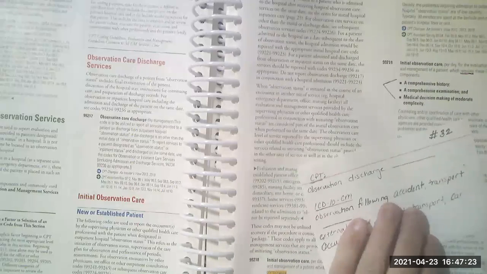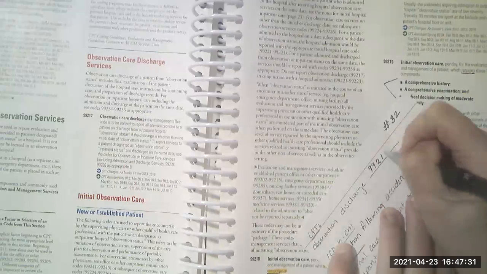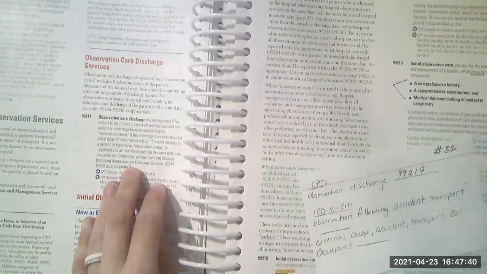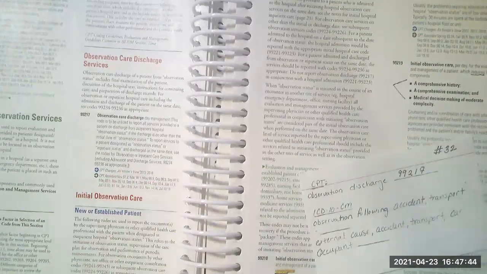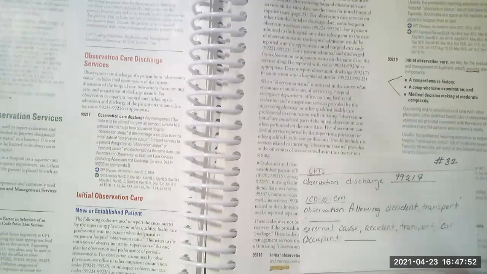And that is 99217. So that is what we're going to use. 99217, and that is observation care discharge. And you can read through the explanation if you'd like. But the good thing about this particular example is there's only one code to use if people are discharged from observation. So that is a very quick CPT code to find.